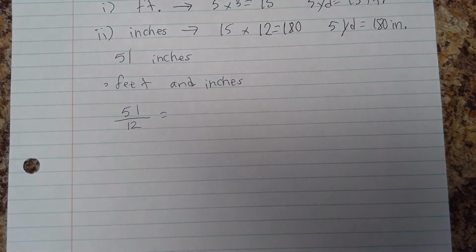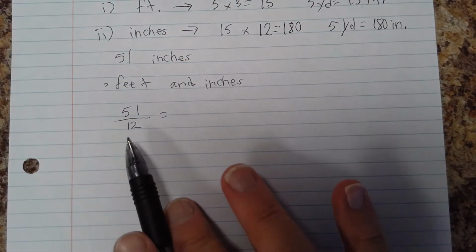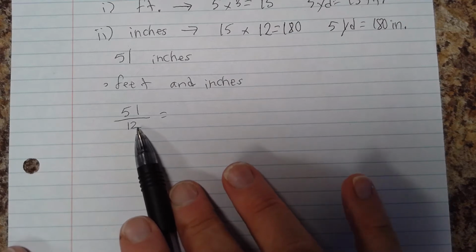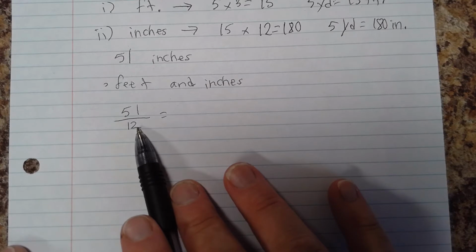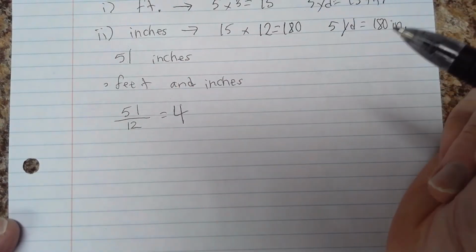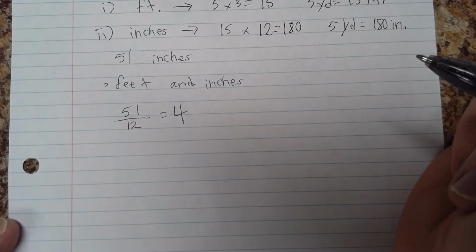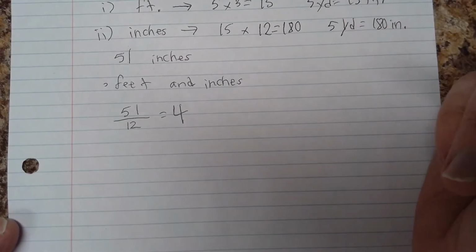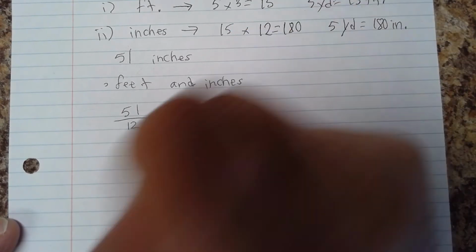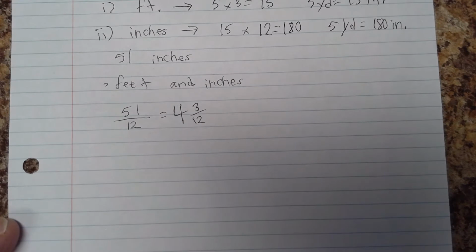Remember improper fractions, 51 twelfths? Now, how many 12s can I get out of 51? 12, 24, 36, 48. If I count by 12s, that's as close to 51 as I can get. So how many times did I count? 12, 24, 36, 48. I counted 4 times. And how many are left over? 49, 50, 51. 3. 4 and 3 twelfths.